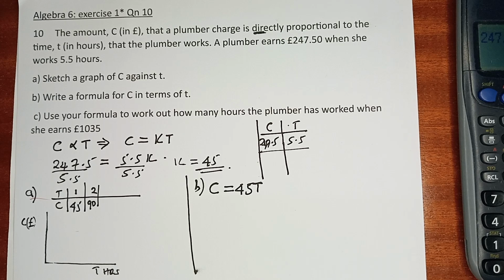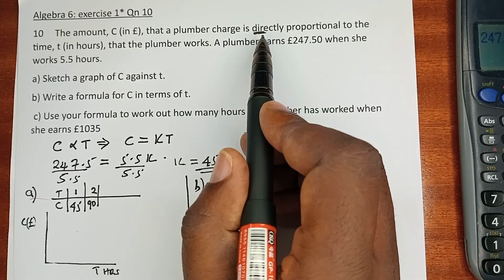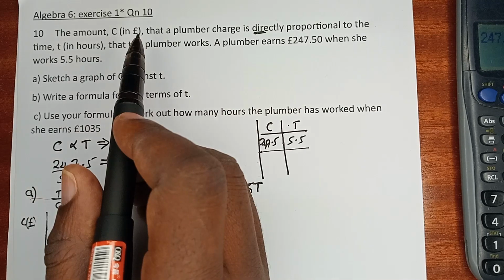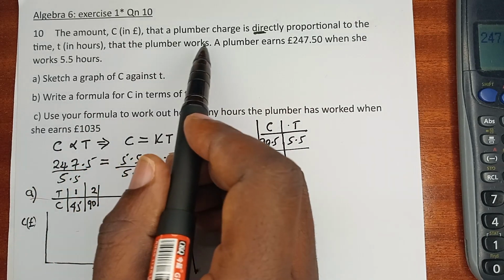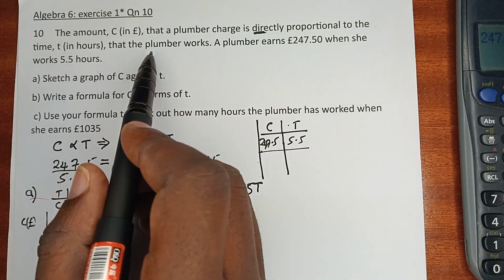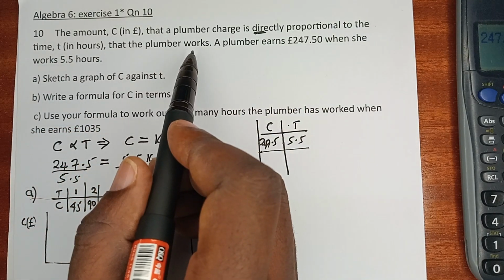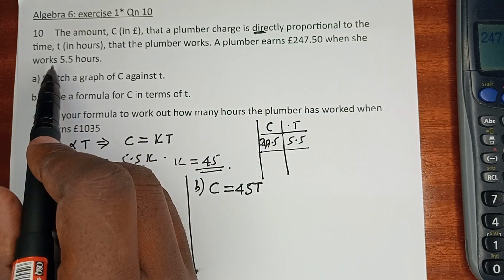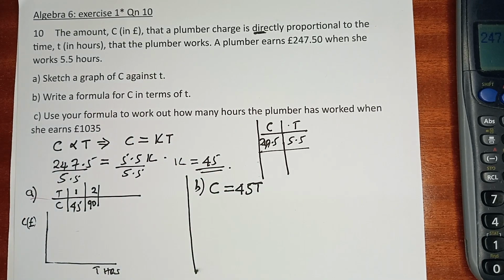And in this video I want us to explain Algebra 6 exercise 1 star and question number 10. This question is still talking about direct proportionality, and it goes: the amount in pounds that a plumber charges is directly proportional to the time in hours that the plumber works. A plumber earns 247.5 pounds when she works for 5.5 hours.